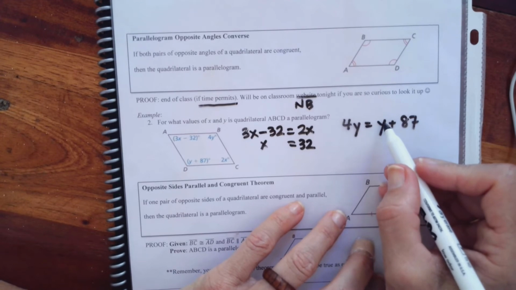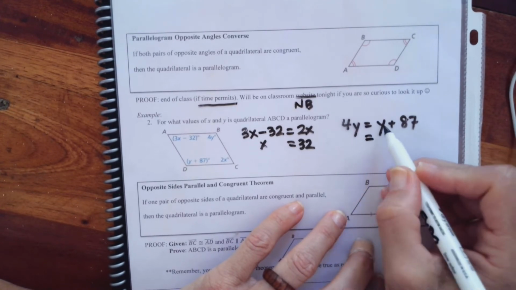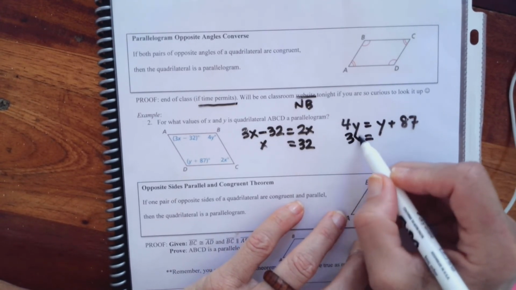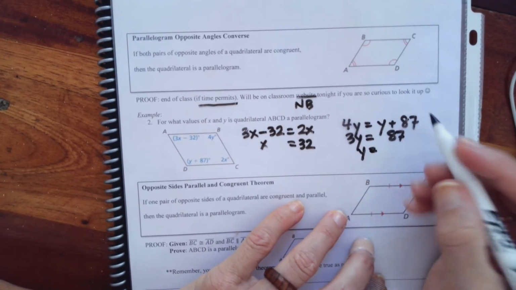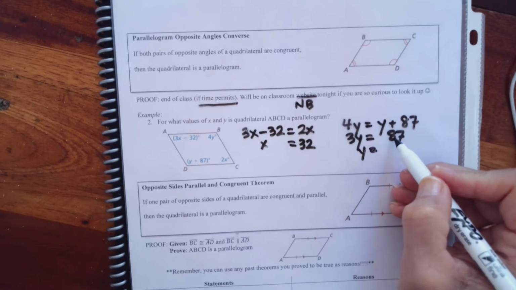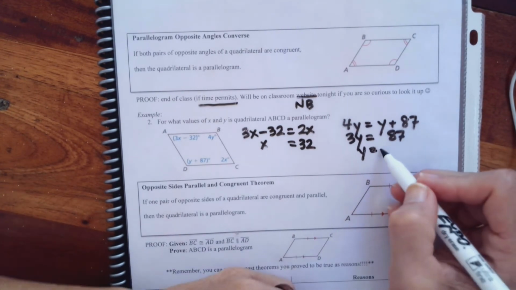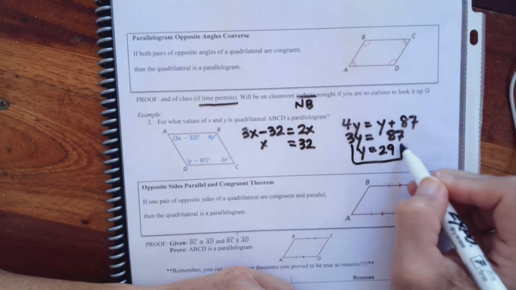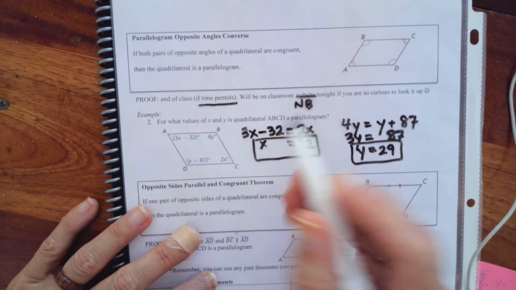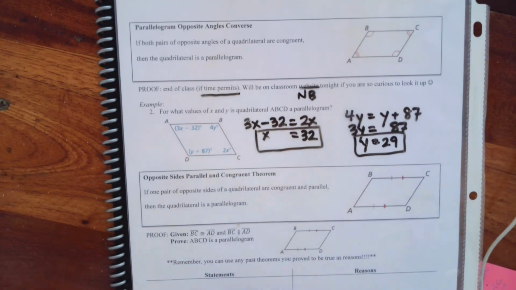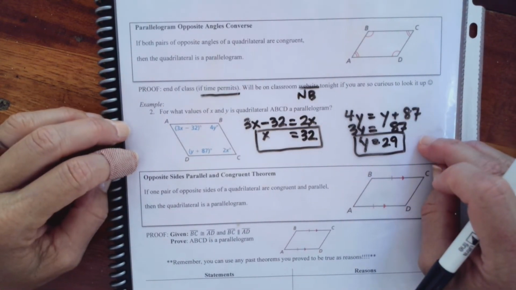On this side, I will take away 1y to get 3y on here, and it's 87, and is that 29? See, 3 goes into there twice, 6 with a remainder 2, so 29. Of course, use your calculator or your phone, whatever's nearby. And that's how you do those types of problems.